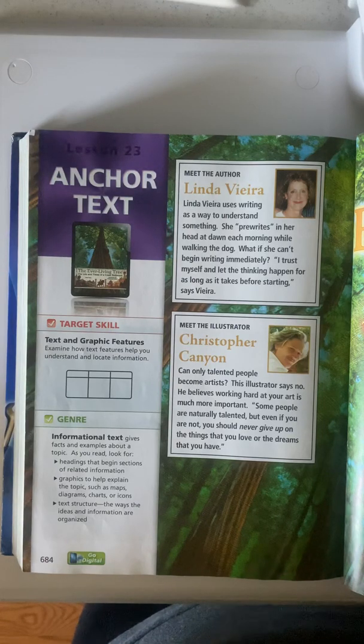Meet the illustrator, Christopher Canyon. Can only talented people become artists? This illustrator says no. He believes working hard at your art is much more important. Some people are naturally talented, but even if you are not, you should never give up on the things that you love or the dreams that you have.